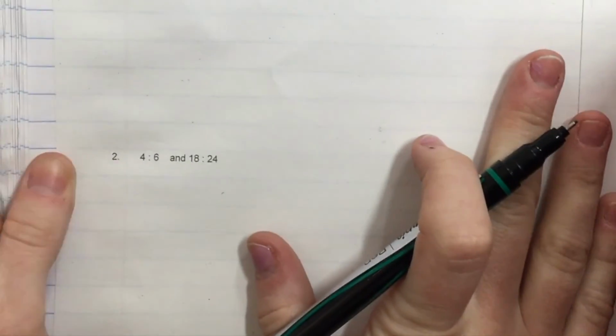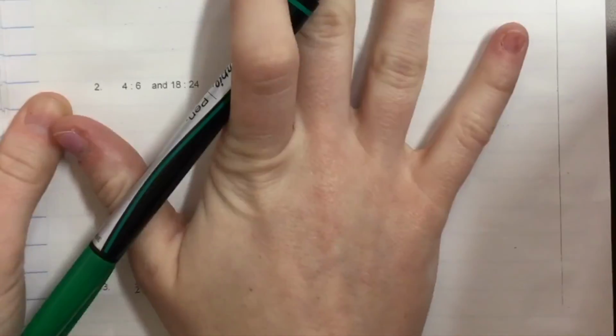So, on the other page, these are the ones where you're going to try it on your own. So set them up as fractions, see if they form a proportion or not, and all you have to say is tell whether they form a proportion, so yes or no. After you do the work, show your work, do they form a proportion? When you finish that, raise your hand and I'll tell you what you can do next.